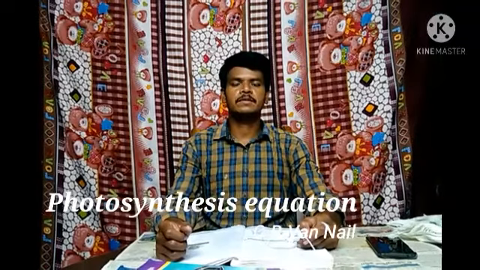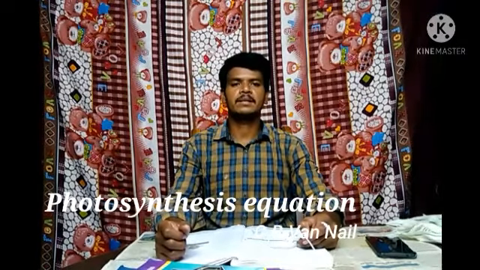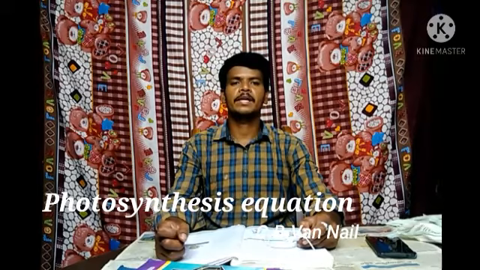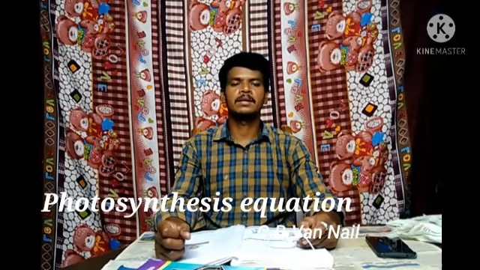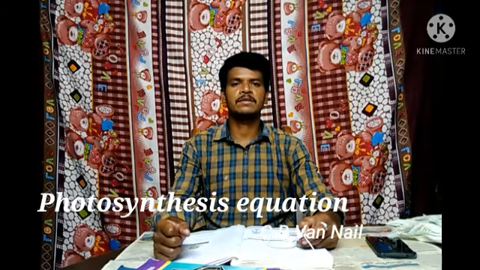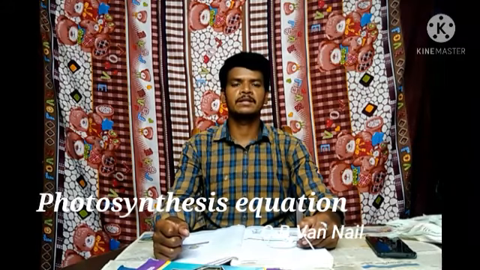The process of photosynthesis is very complex. It has several steps, and several intermediary compounds are formed. Several scientists have tried to formulate an equation for the process of photosynthesis over the past 200 years.